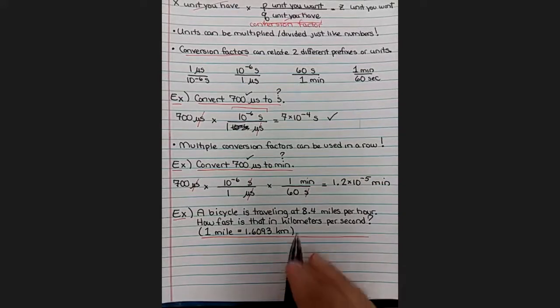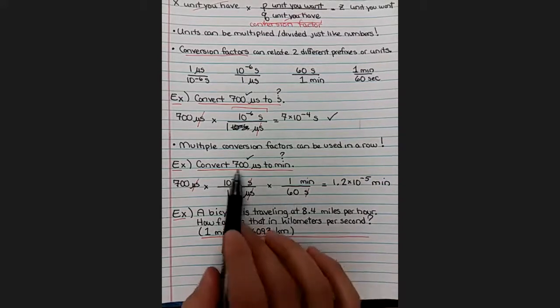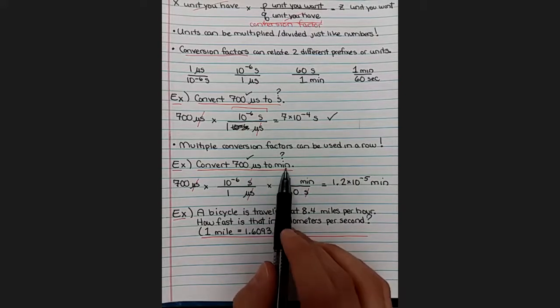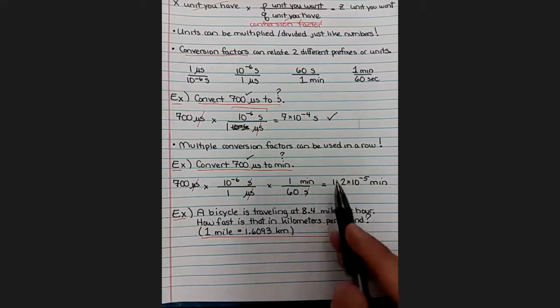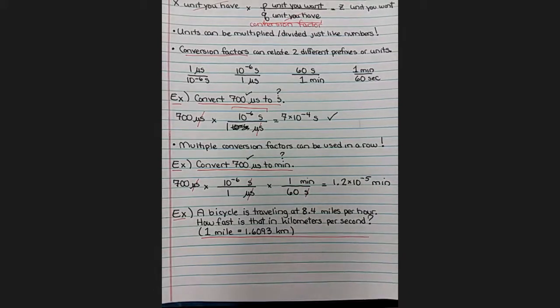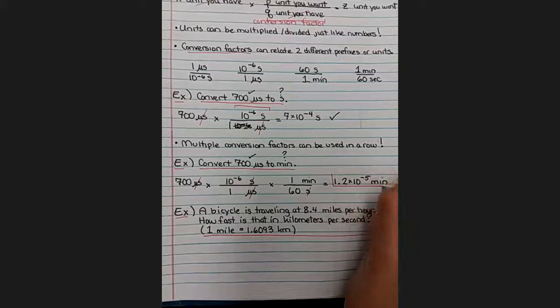And then we do our bullshit test to make sure that this makes sense. 700 microseconds is a very, very small amount of time, so we expect it's going to be a very short number of minutes. And this is a very, very small number of minutes that we ended up with. So we'll take that.